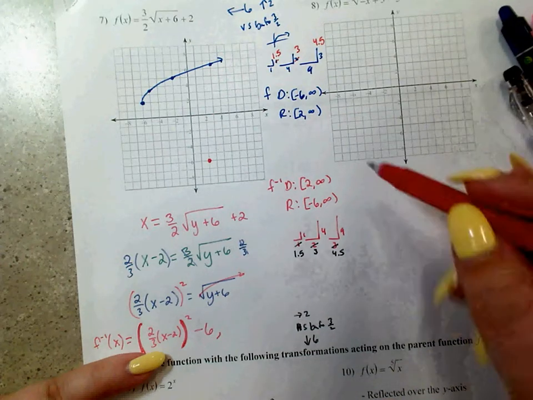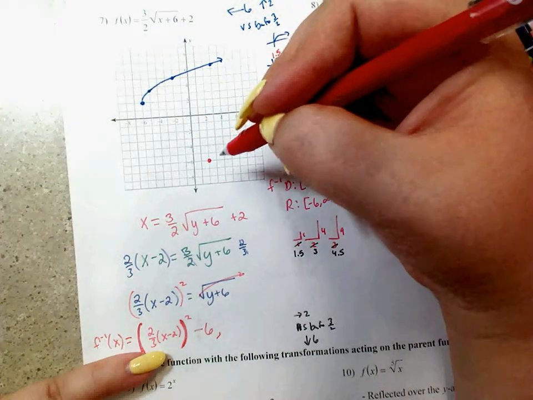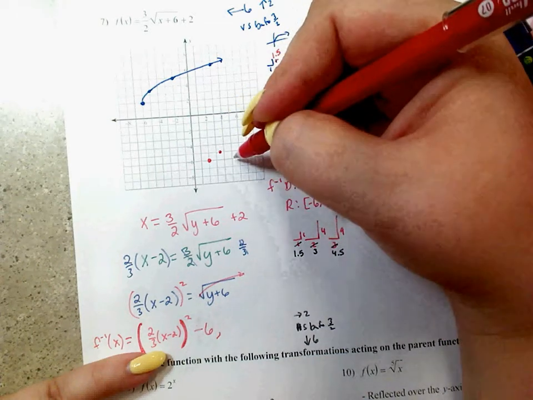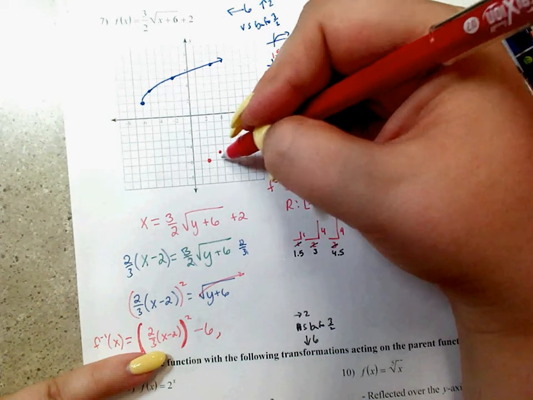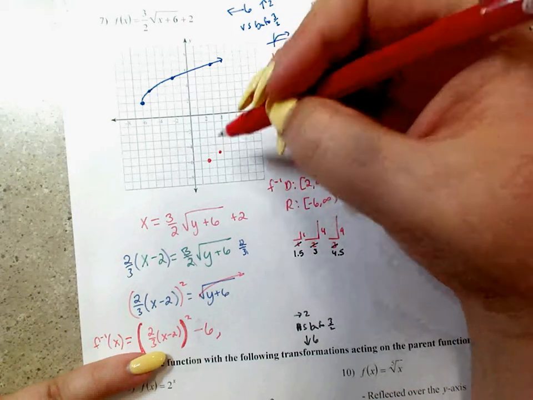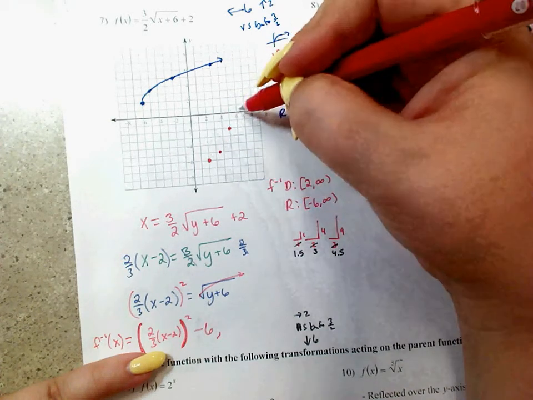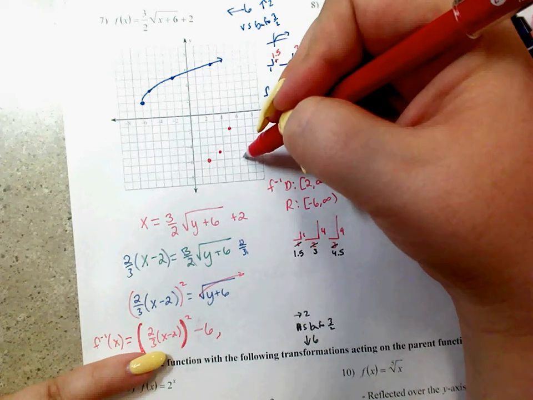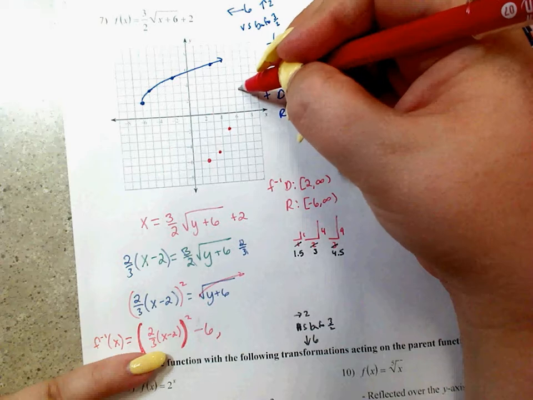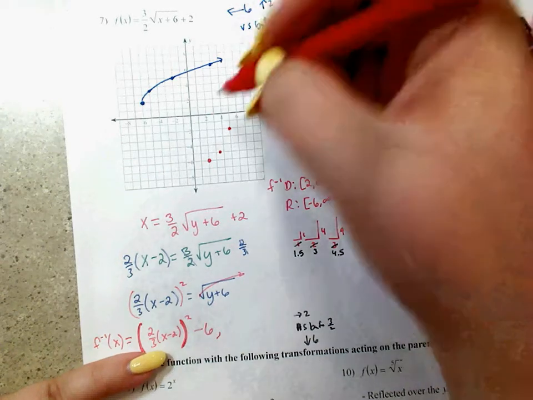So instead of vertical, horizontal. So I'm going to go right 1.5 and up 1. I'm going to go to the right 3 and up 4. So 1, 2, 3, up 1, 2, 3, 4. Let me go to the right 4.5 and up 9. So 4.5 from 2 is 6.5 and up 9. 4, 5, 6, 7, 8, 9. Okay. And then we connect.